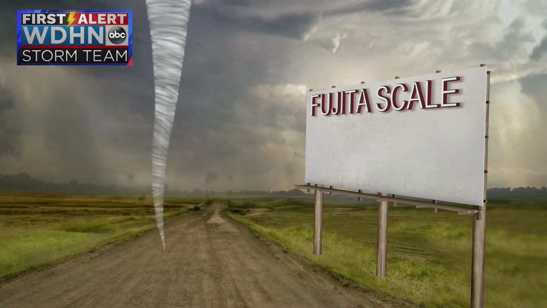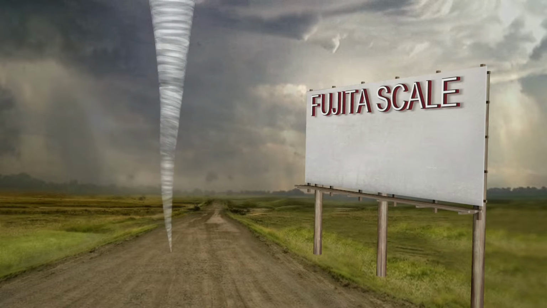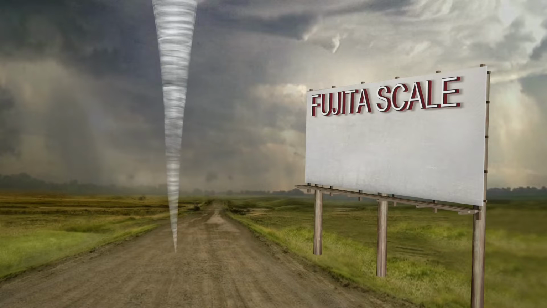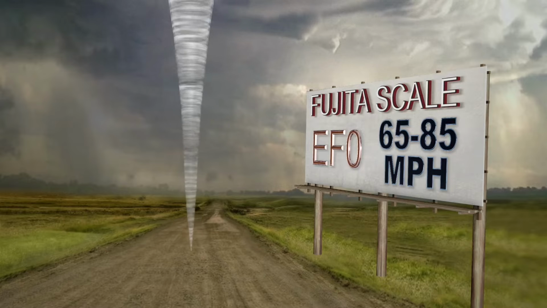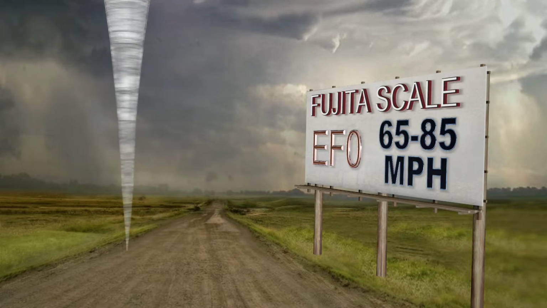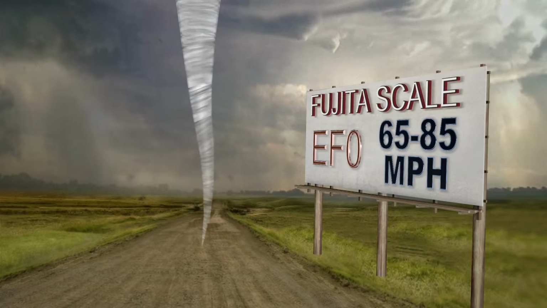Tornadoes are measured on the Enhanced Fujita scale and are given a rating of 0 to 5 based on the damage they cause. Let's take a closer look at the scale and damage equivalents from past tornadoes. EF0 tornadoes have 65 to 85 mile per hour winds and cause minor damage such as breaking limbs off trees or ripping shingles off a roof.